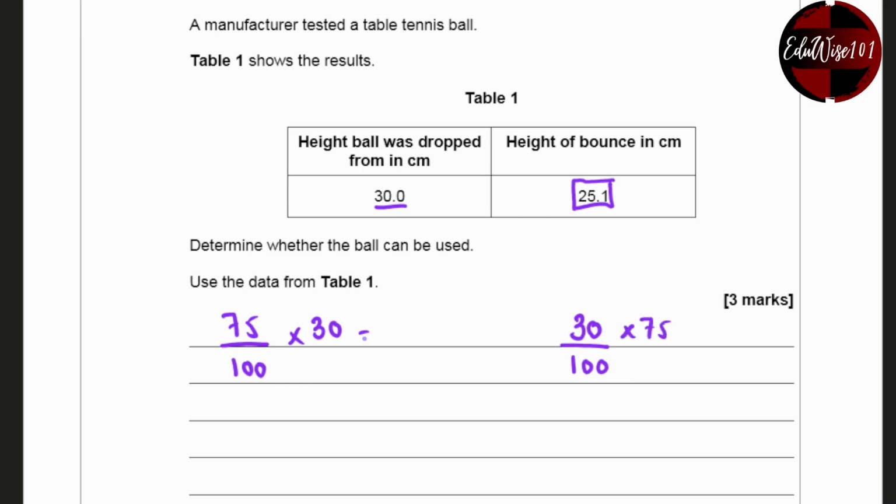You get the same answer, which is 22.5 centimeters. So 75% of 30 centimeters is 22.5 centimeters. Now the ball bounced actually 25 centimeters, which is at least 2.5 centimeters above.